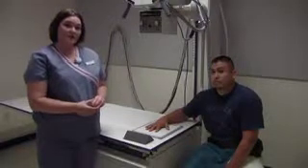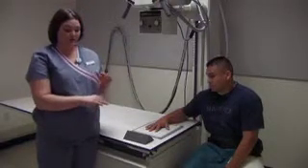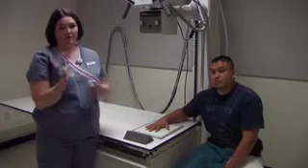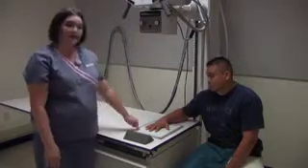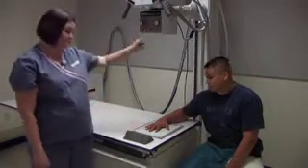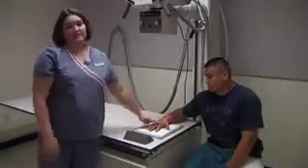We're going to start with the PA projection, which is going from the back of your hand to the palm of your hand, exiting. So the palm of the hand is going to be on the cassette. You want the central ray to go through the distal end of the third metacarpal, which is your third knuckle. And that's going to be to the center of the film.